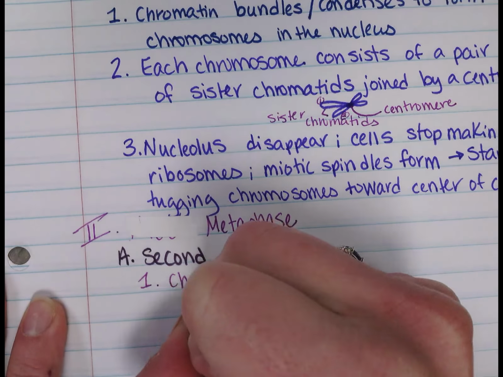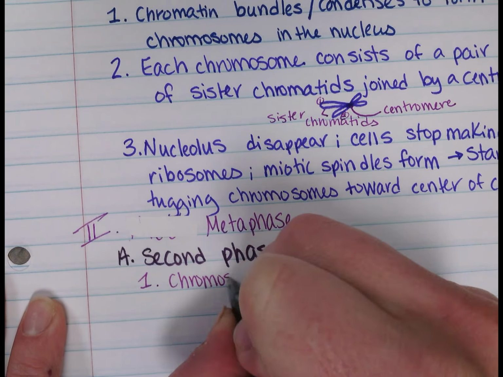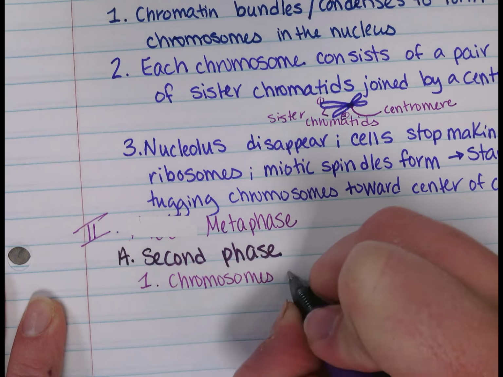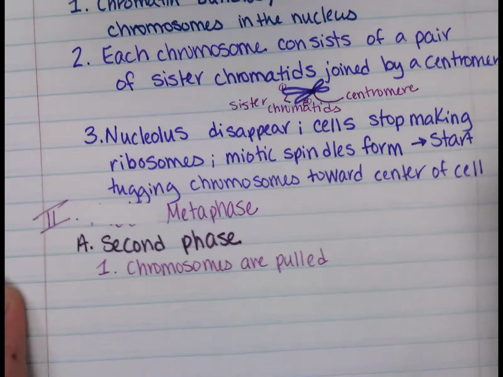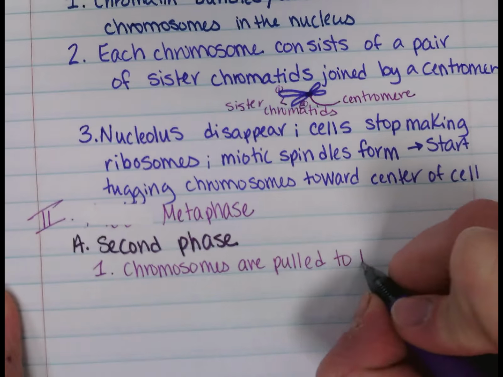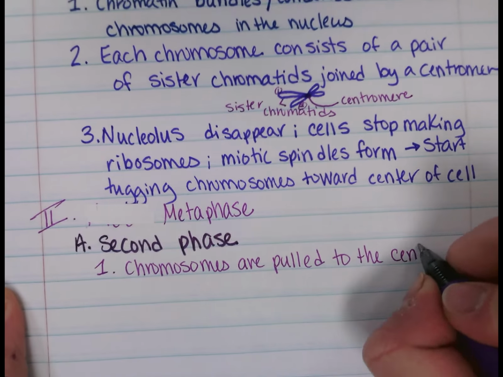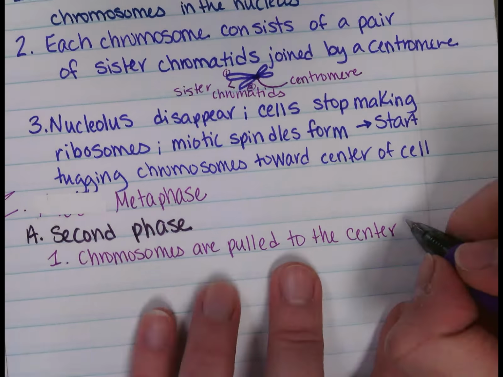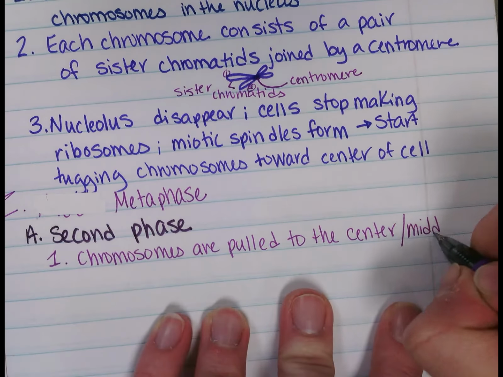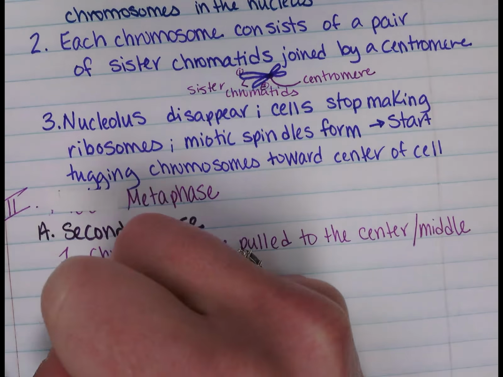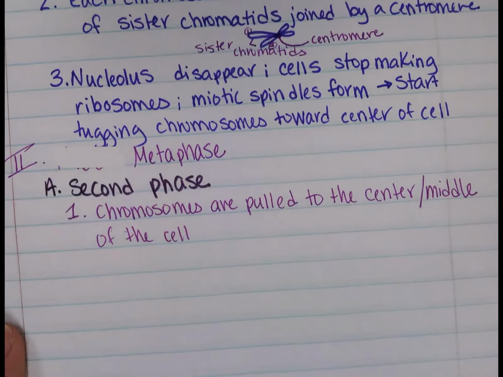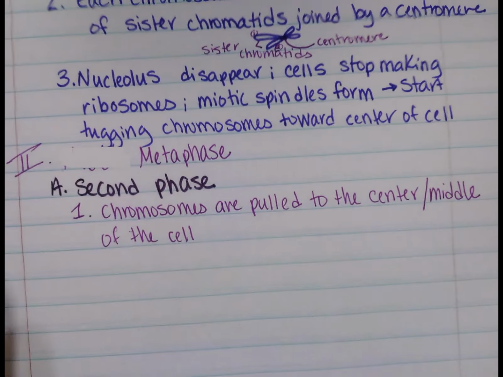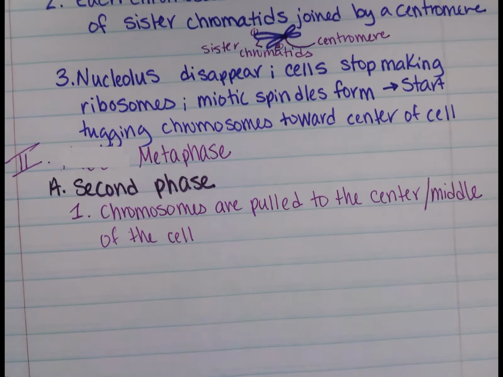It is where the chromosomes are pulled by those little spindle fibers, or meiotic spindles, to the center/middle. Okay, meta means middle, middle of the cell. They're all lined up in the middle of the cell. They're about to have a party. Woohoo! Actually, they're about to be ripped apart, but that's okay.